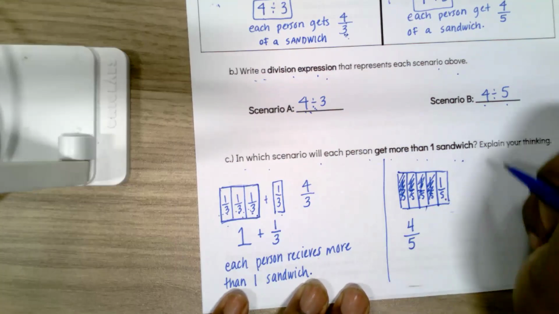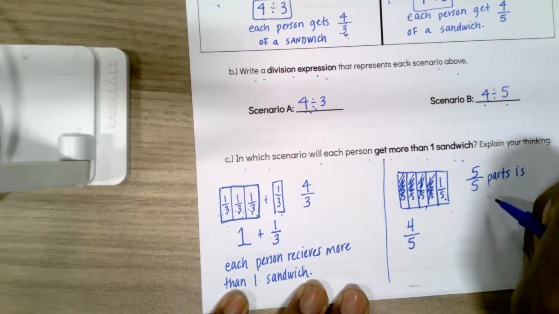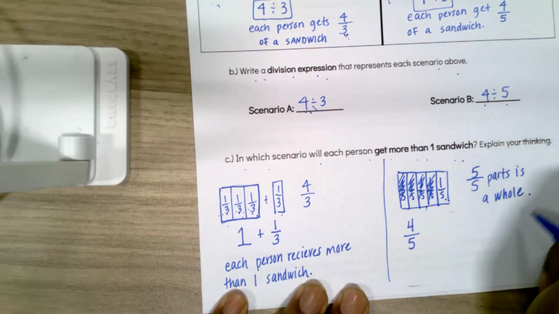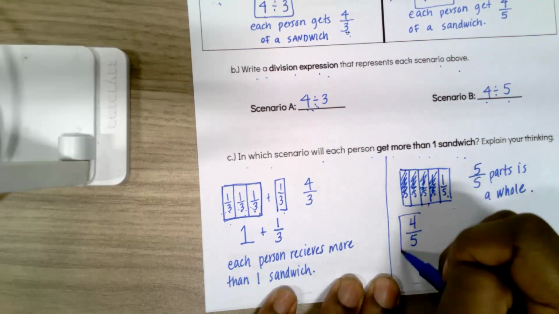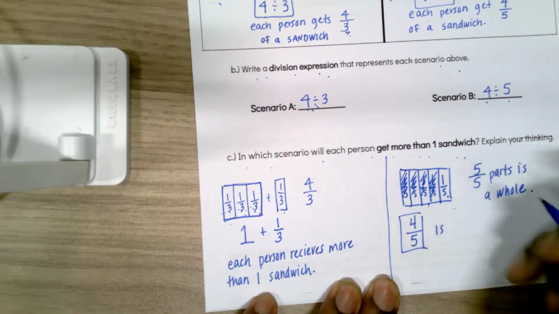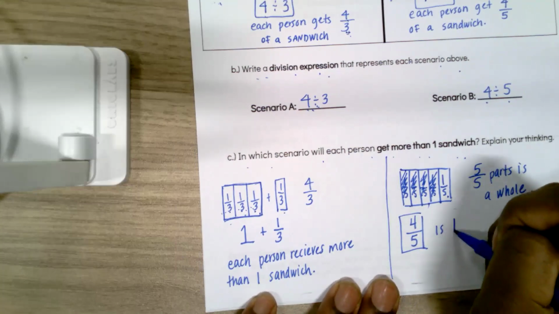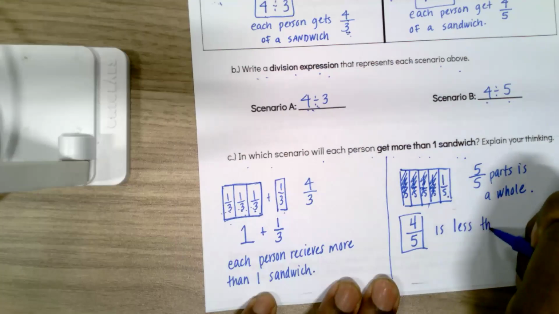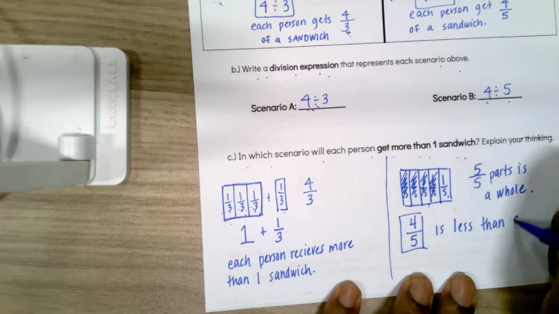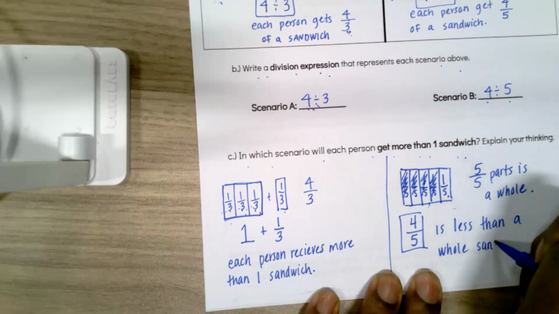So 4 out of 5 parts is less than a whole sandwich.